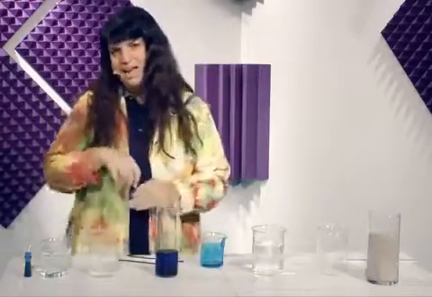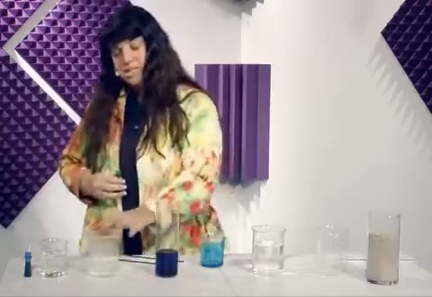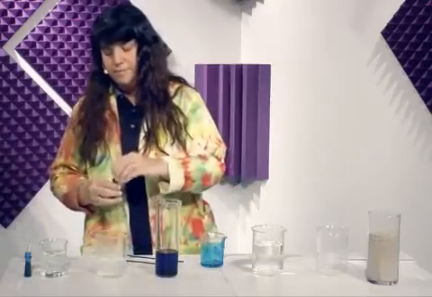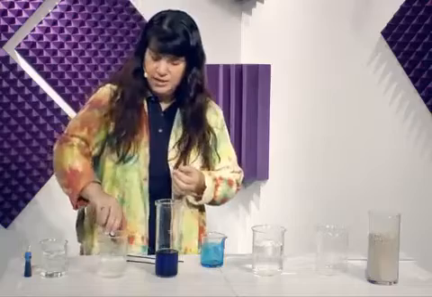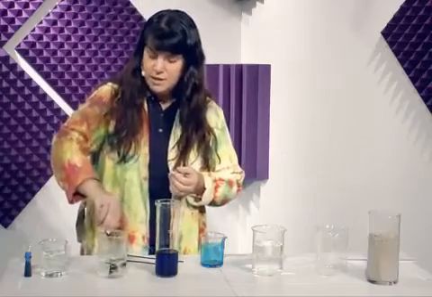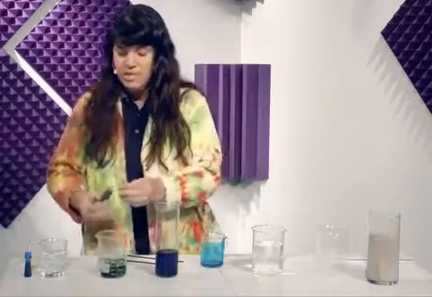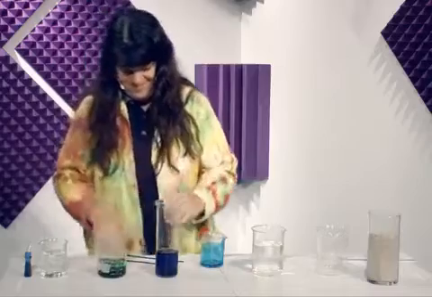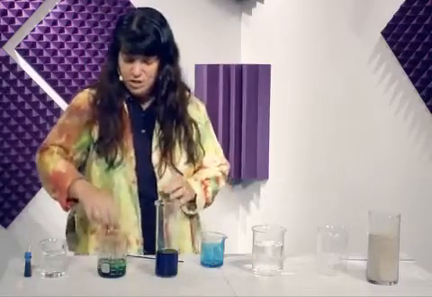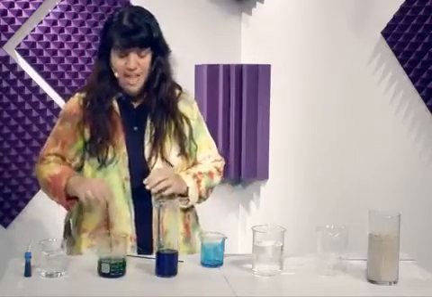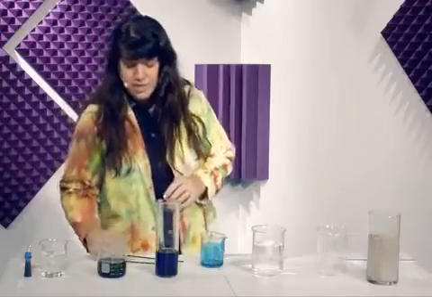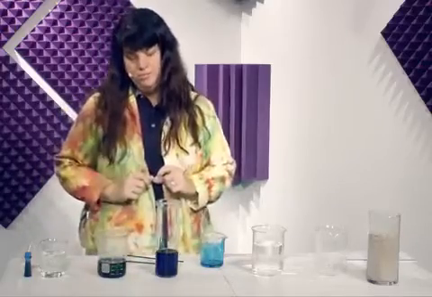Now, we're going to add some green food coloring to this next fluid. We're going to make sure that it turns green because it's going to represent the second zone from the top. Let's give it a little stir. This green is going to represent the twilight zone.